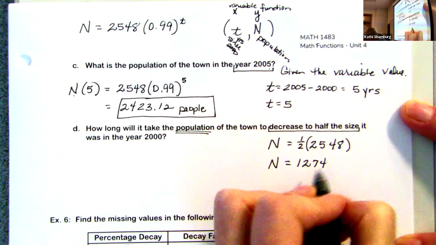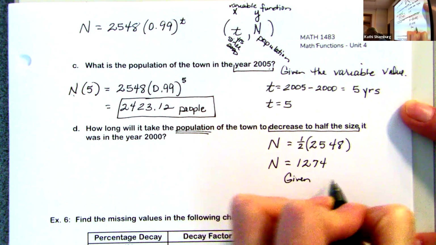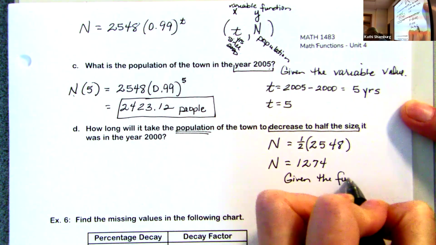Okay, so we are given the function value.